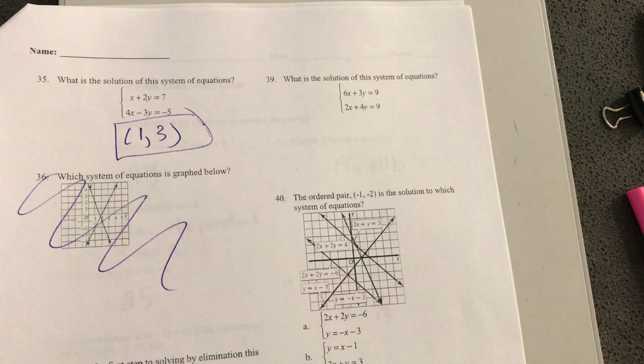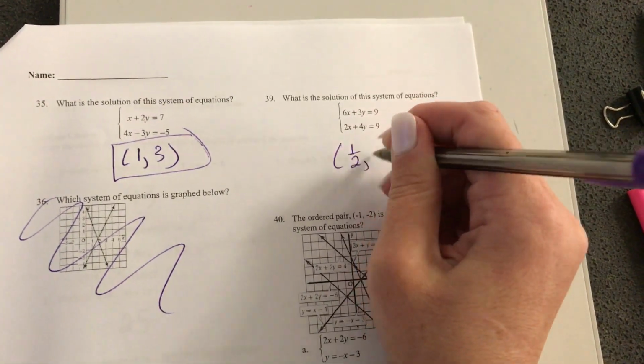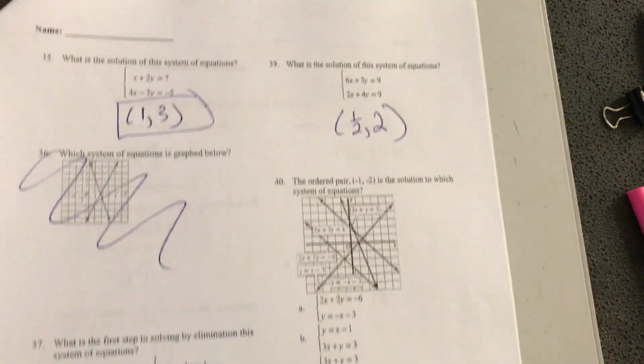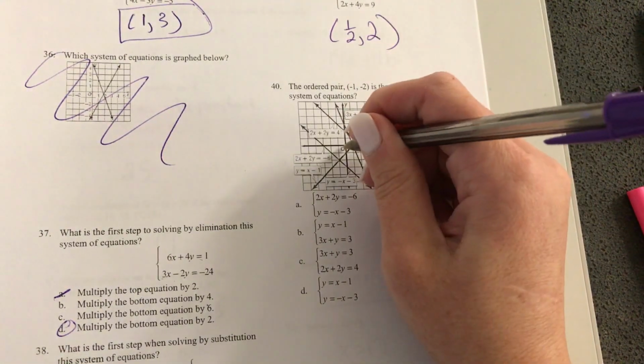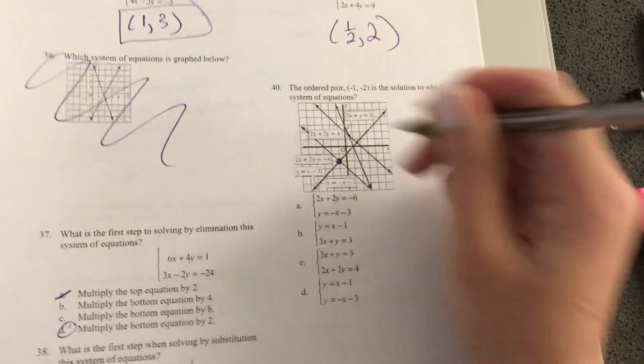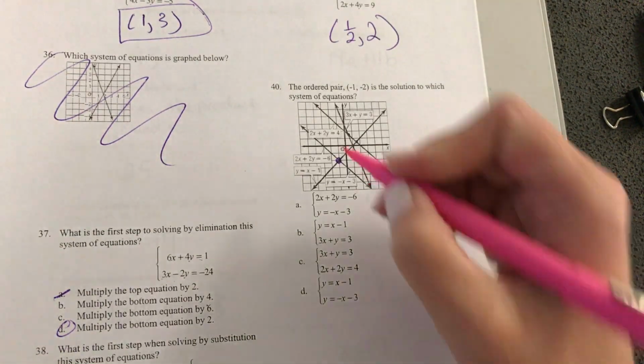39, what is the solution of the system of equations? And the actual solution is 1/2 and 2. And this one, it says the ordered pair, -1, -2. So you go over -1, -2. So there's my ordered pair. What is the solution? What is the system of equations?